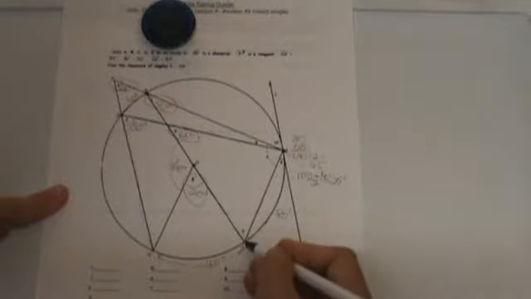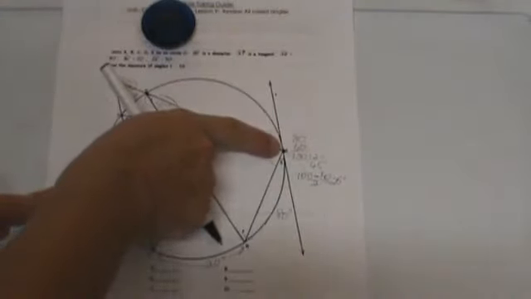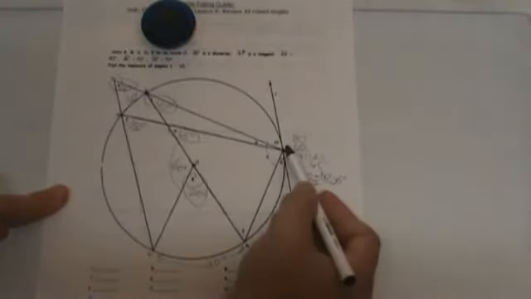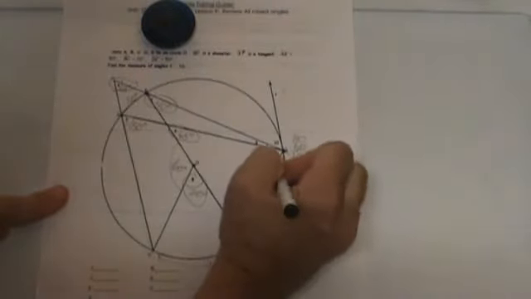Even though we're dealing with a tangent, you always look at where the vertex is. It's on the circle, so it's half of the arc. Well, what arc does it intercept? Well, it's going from A to B, isn't it? So this arc is 80, so we know that we're going back to the angle, which makes it smaller. So this is 40 degrees.